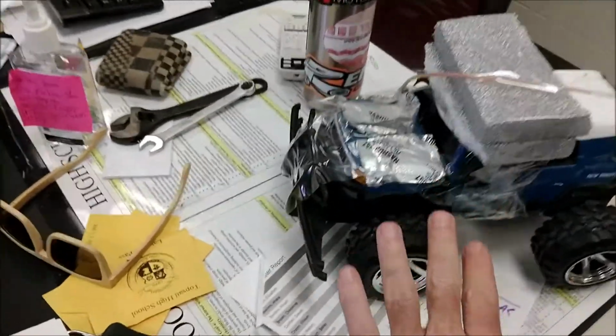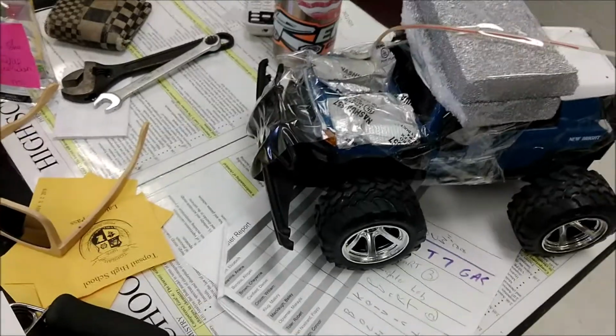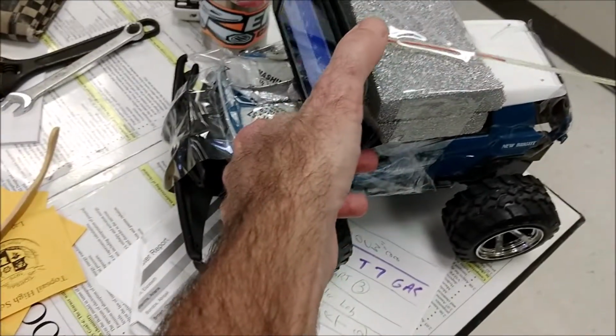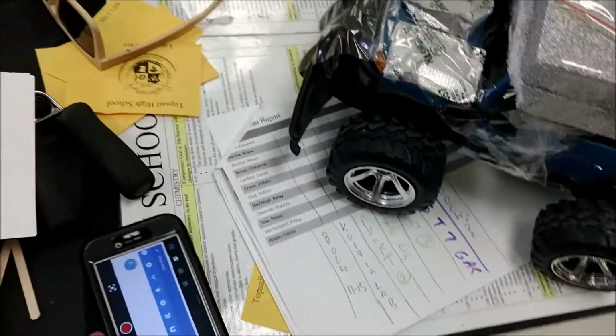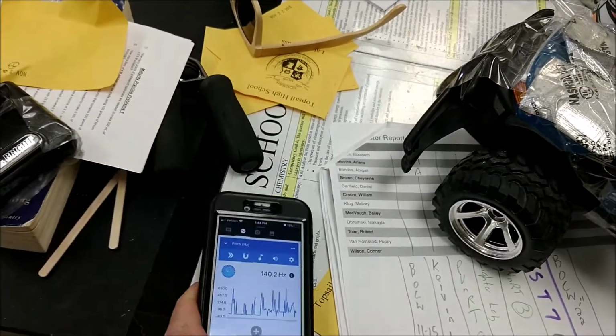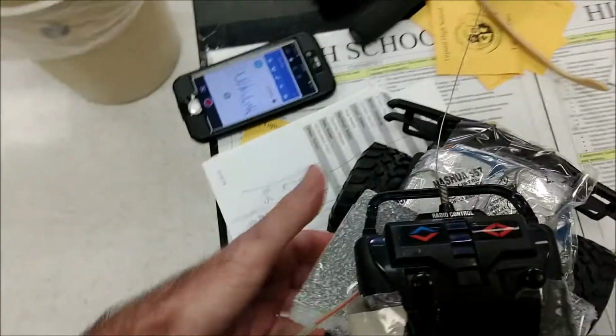Next, you want to get a remote control car. I have one here that I can rest a cell phone on and drive it. Then you want to go into your Google Science Journal app and go to the pitch application and see if you can figure out the pitch of your remote control car.